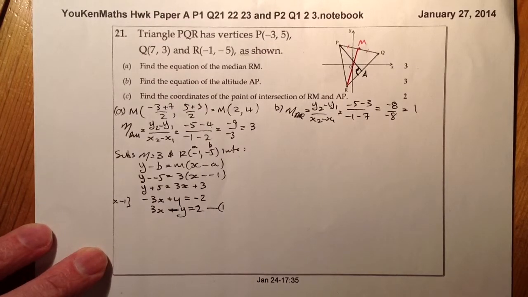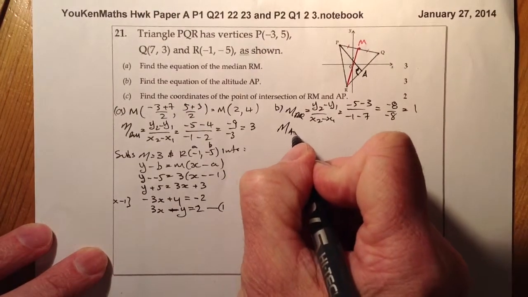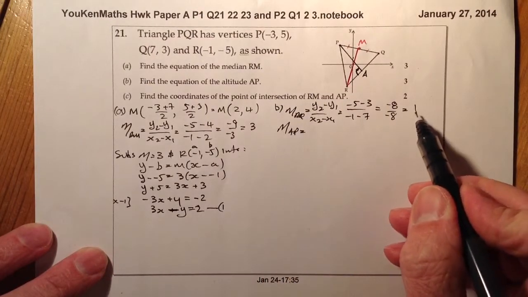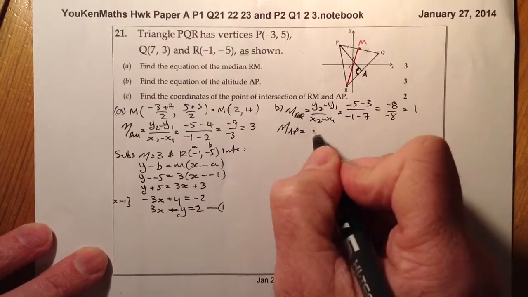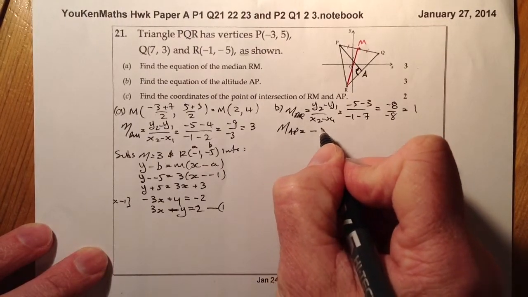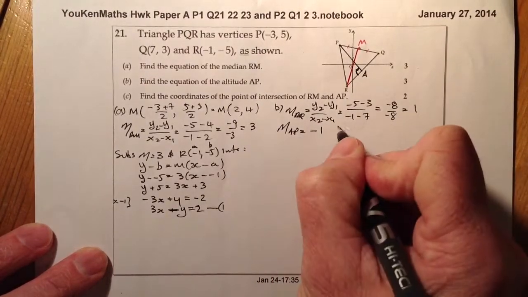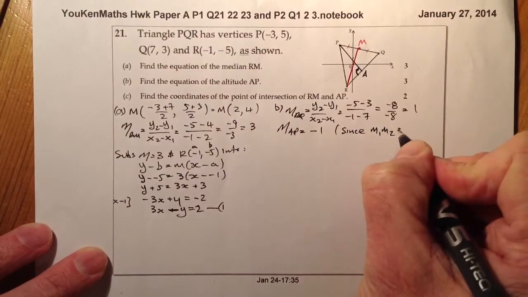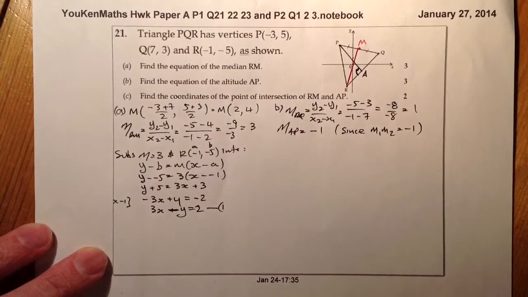I'll then take the perpendicular gradient, so that'll be the gradient of AP. That's going to be equal to, so all I'll do is I'll just flip and change that. So that's like 1 over 1, flip it over, still 1 over 1, change the sign. So that's going to be minus 1 for the gradient. Just make a wee statement here as well, since I know this property here. Since gradient 1 times gradient 2 is equal to minus 1 for lines that are perpendicular.